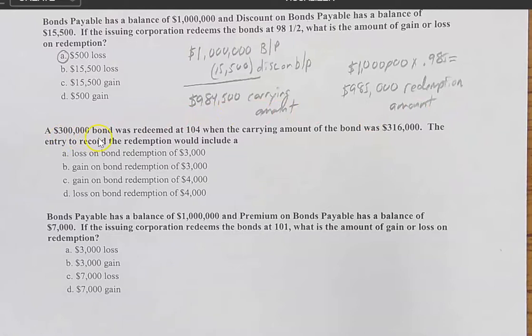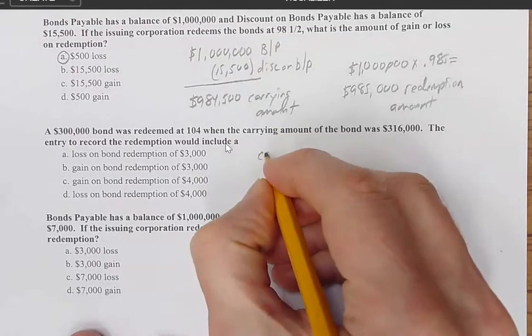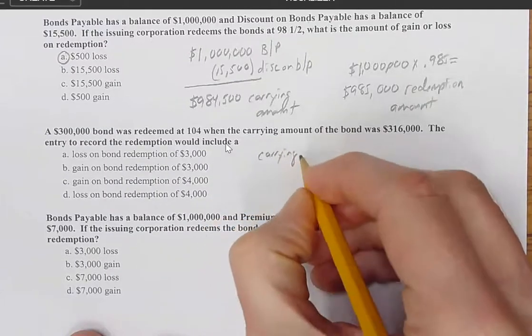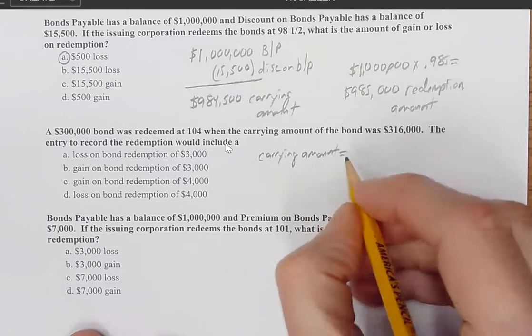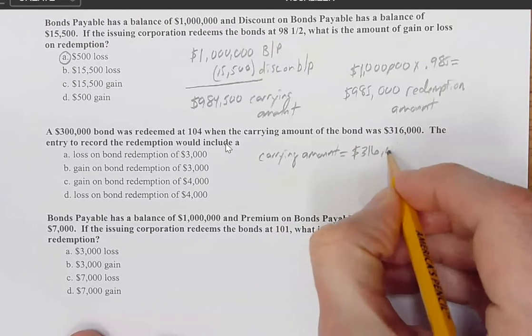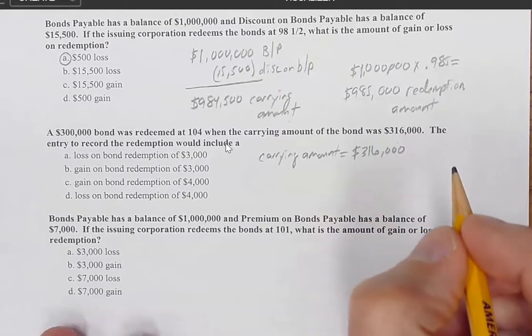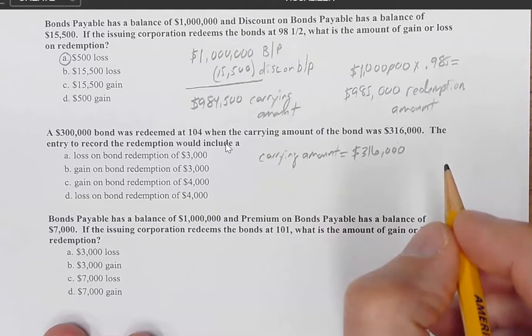A $300,000 bond was redeemed at 104 when the carrying amount of the bond was $316,000. The entry to record the redemption would include a, and then we have some choices. So they've given us the carrying amount equals $316,000. This is the amount that we have over in the liabilities section for this bond issue.